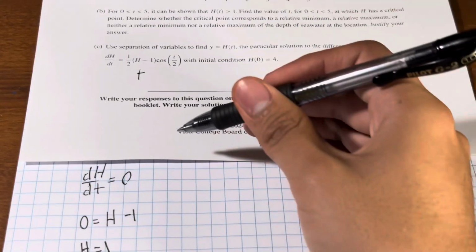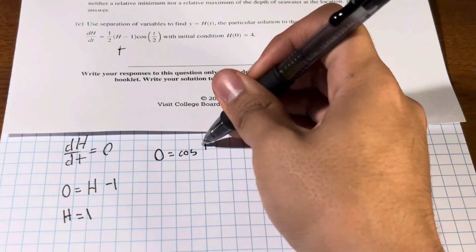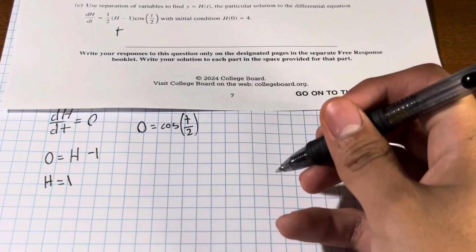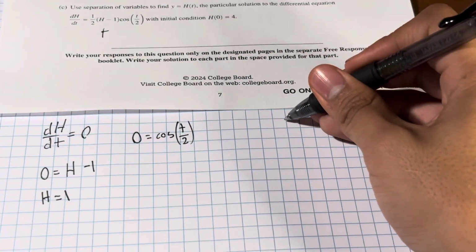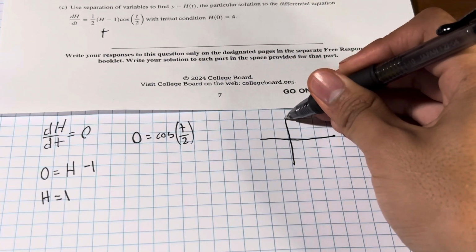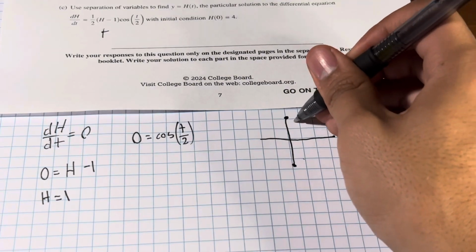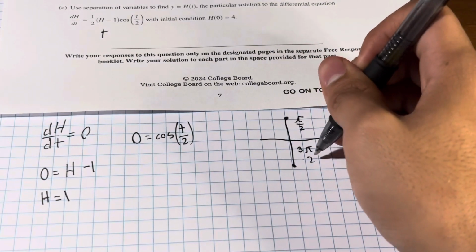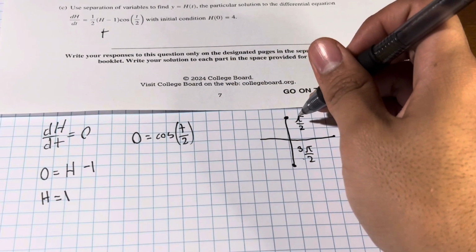So let's look at the cosine t. So 0 equals cosine t. All right. So when does cosine equal 0? That's how I like to think about these, because this is really hard to do without thinking it out. So cosine equals 0 on these points exactly right here. So at pi over 2 and 3 pi over 2, and their variants. So t can equal 3 pi over 2 or pi over 2.